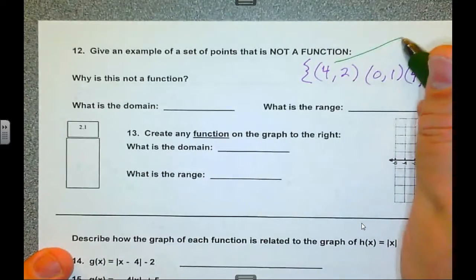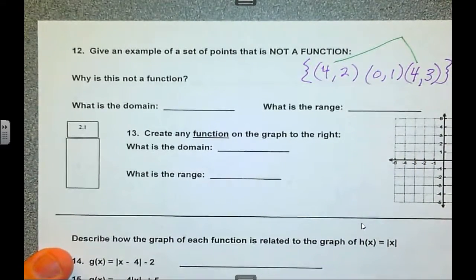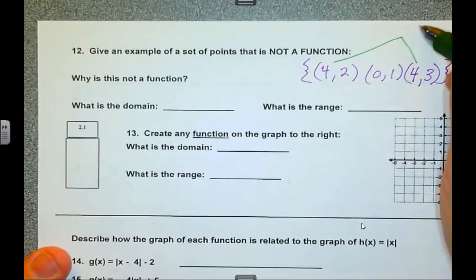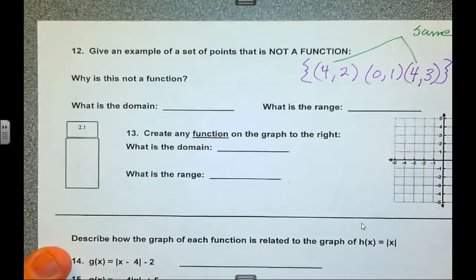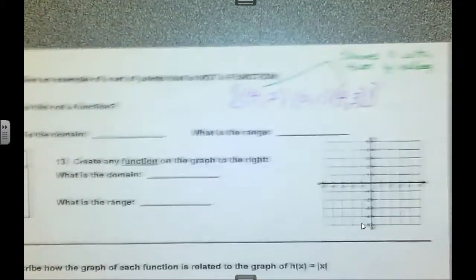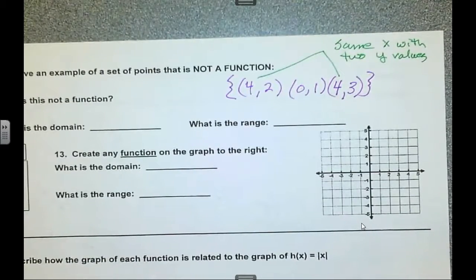Okay? I have the same x, the same input, with 2 different outputs. I have the same x with 2 different y values. Makes it not a function. I've made them up. You're going to have to make them up too.